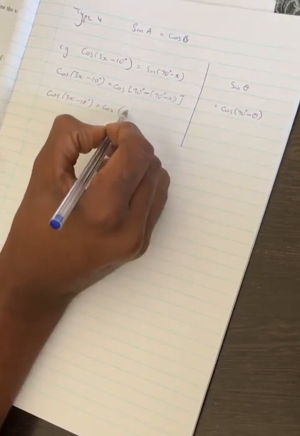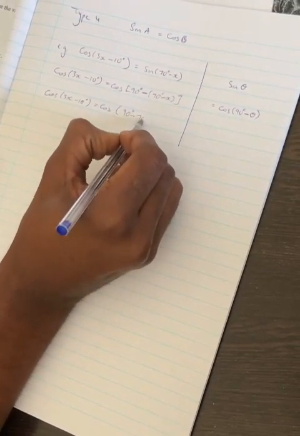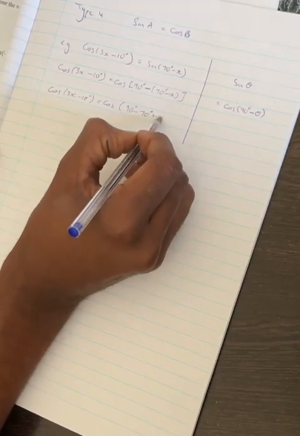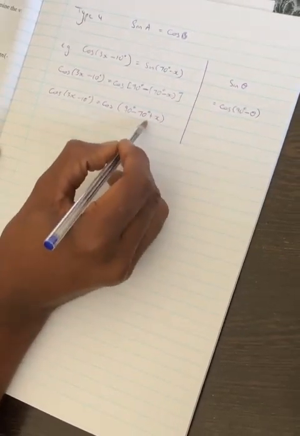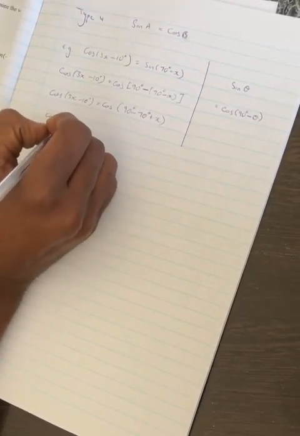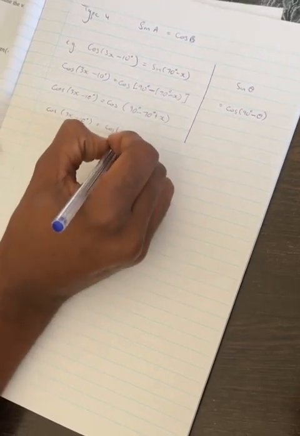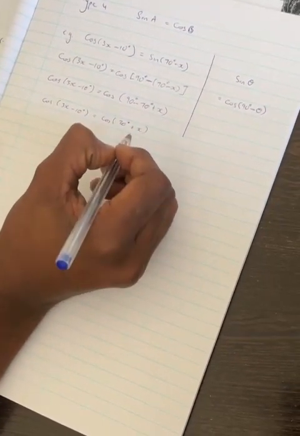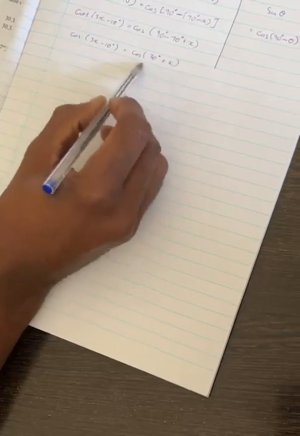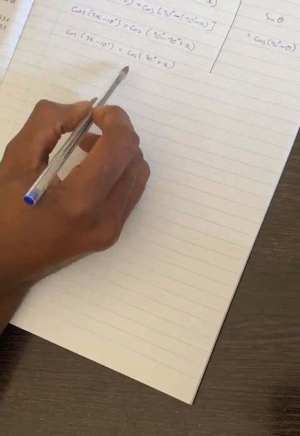Okay, I'll bring down my 90. I'm only distributing the negative. So that's minus 70 degrees plus x. Then we'll simplify further. These are like terms. So I'll bring that down. 20 plus x.